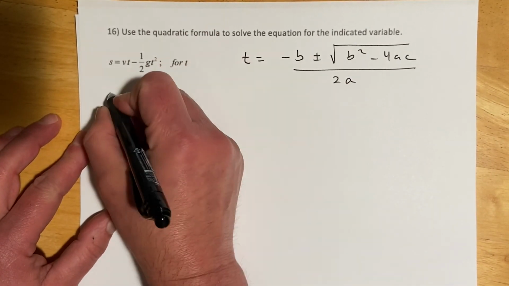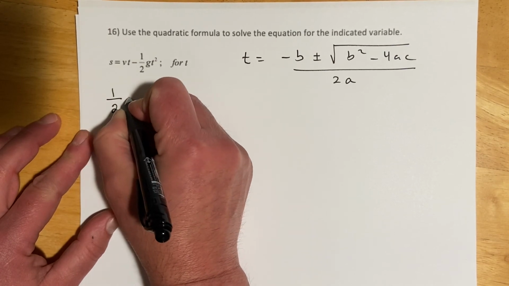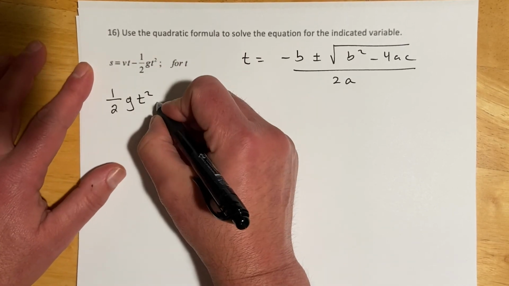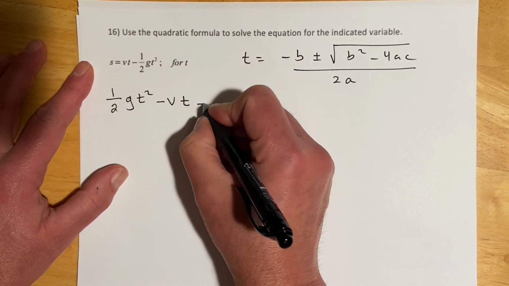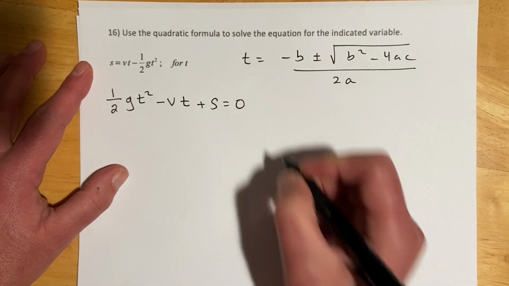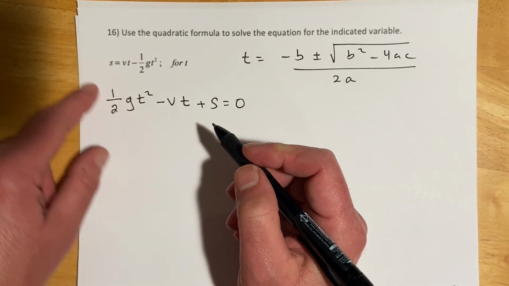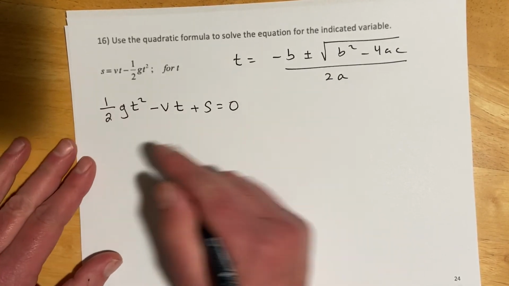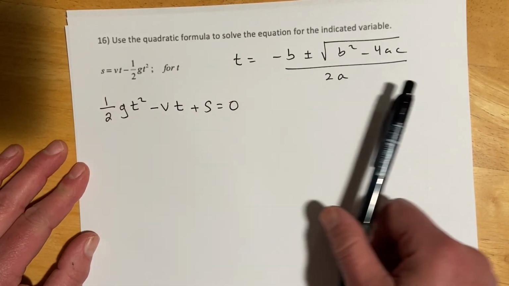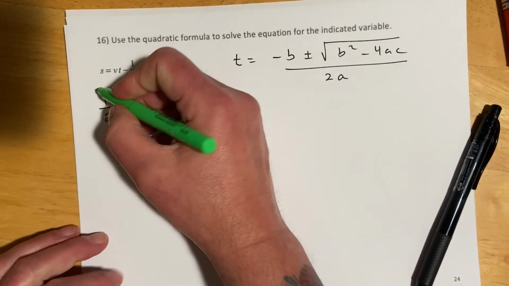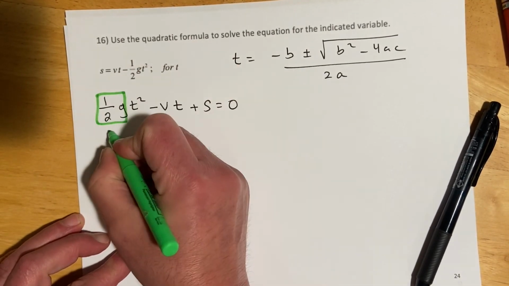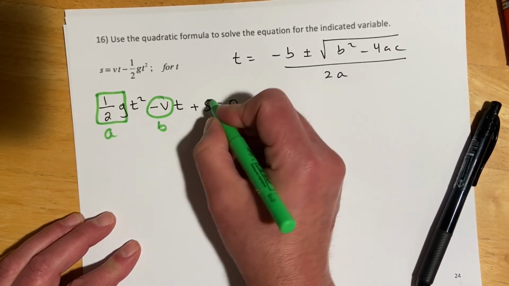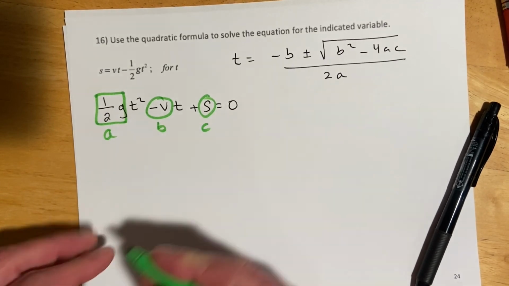So I'm adding this whole term over, so that's going to make that 1/2 gt squared. And then I would be subtracting vt on both sides. And then that would be plus s would equal 0. So I just added this term and subtracted that term, and that got me to here. And so then that lets me see a little bit better what my a, b, and c are. So right there, that's a. Negative v is b, and s would be c.